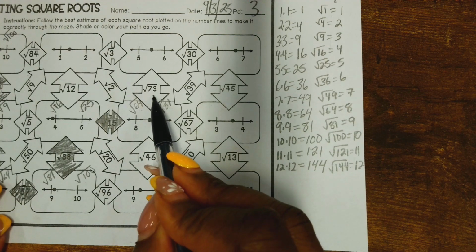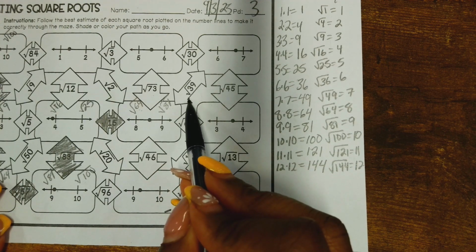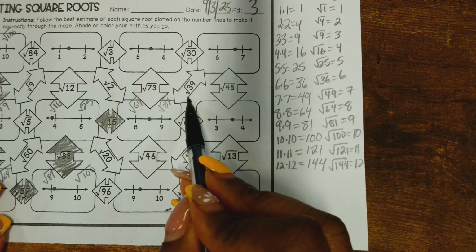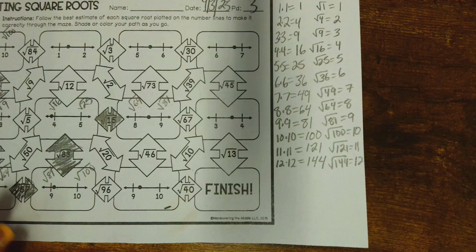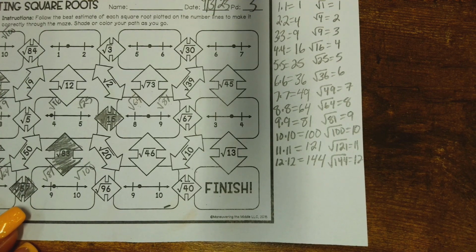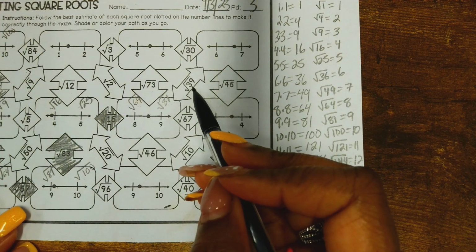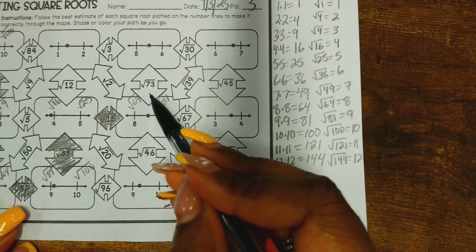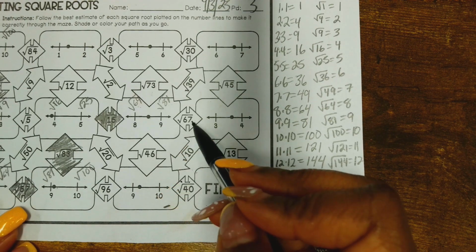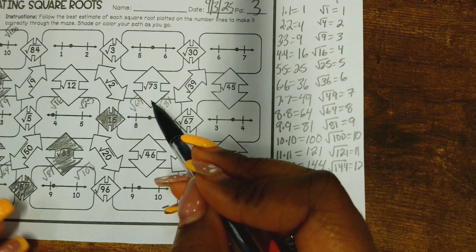Square root of 73, square root of 39, no way, right? The square root of 67 or the square root, which ones can we eliminate, like for real? 39 and 46. So it's between these two. Which one do you think is going to be more so in the middle? 73.